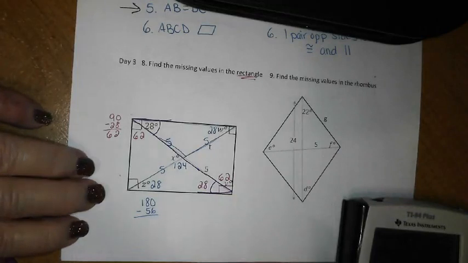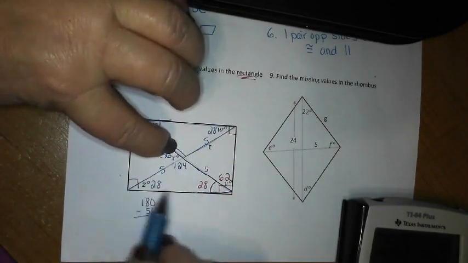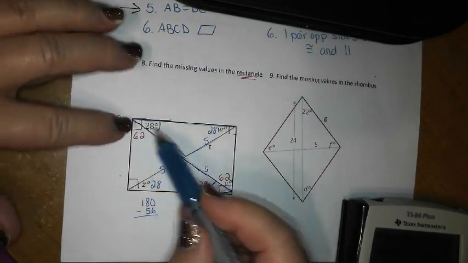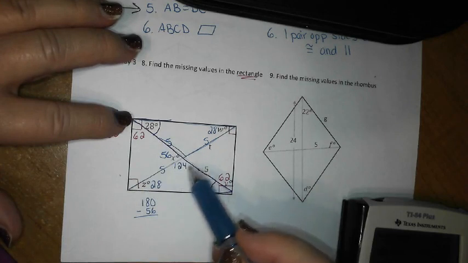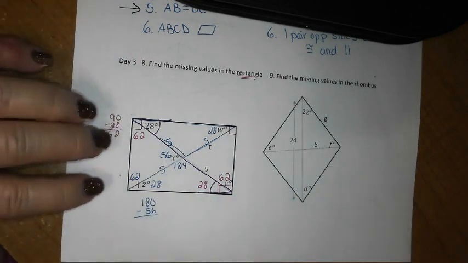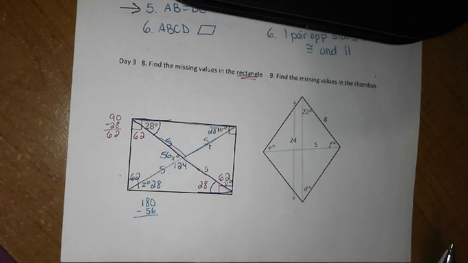That had to do with the exterior angles right there. That this angle would be these two added together. You could have also found that because this is an isosceles triangle, so these both had to be 62. And then you could find the 56 from there. So there's a lot in a rectangle when you start putting all those properties together.